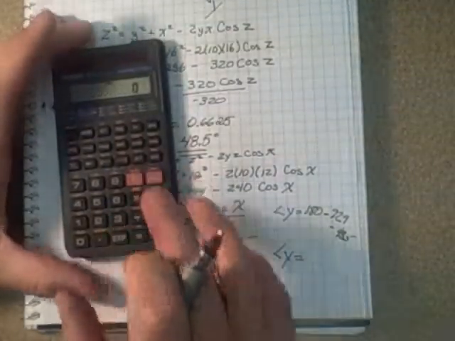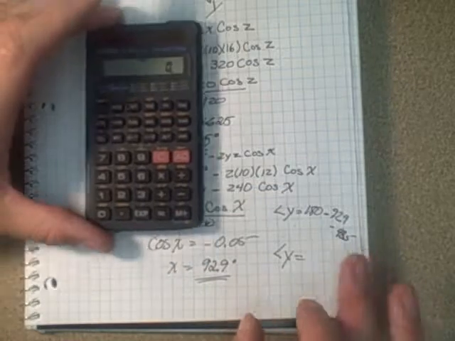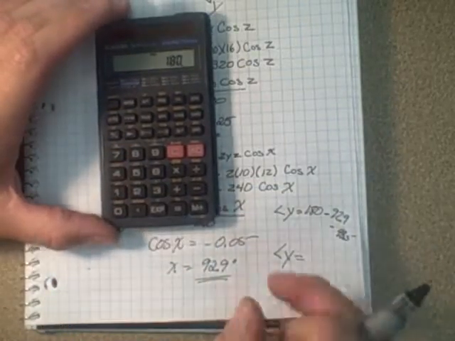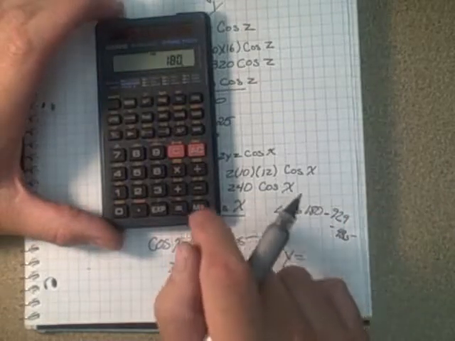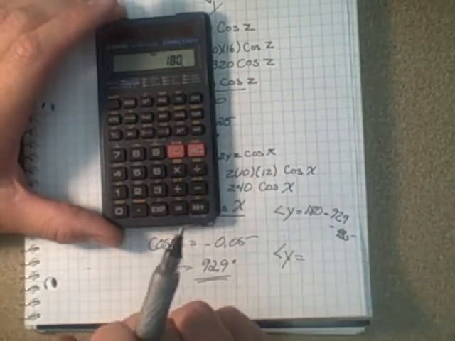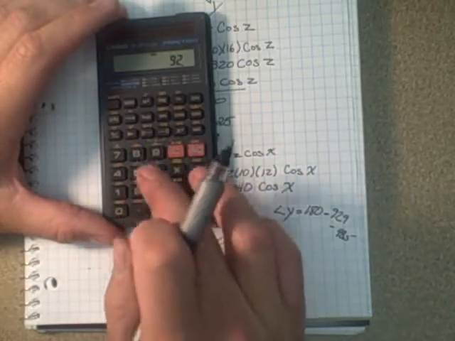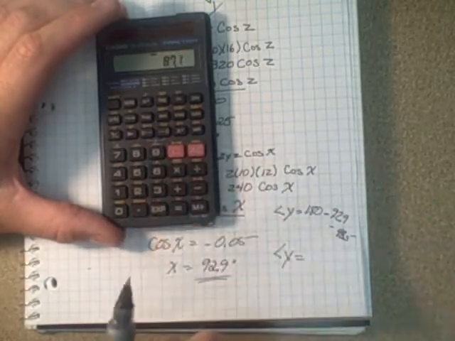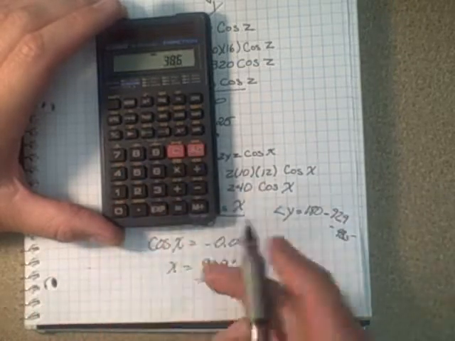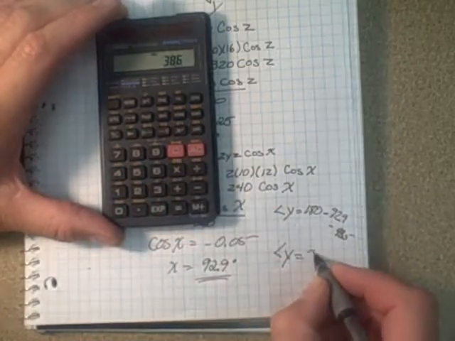Hopefully there are no rounding errors in there. There might be a decimal off or so. That's why I don't like rounding till the very end. But if we had 180 minus 92.9 minus 48.5, it's going to be 38.6.